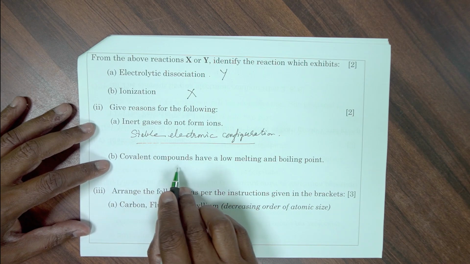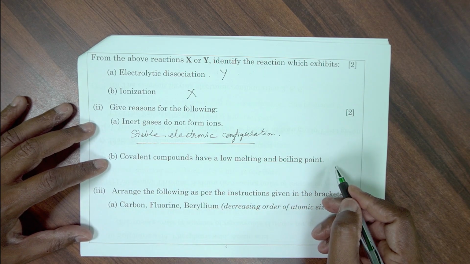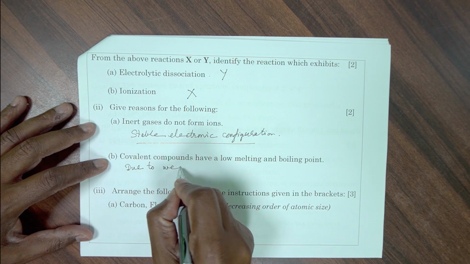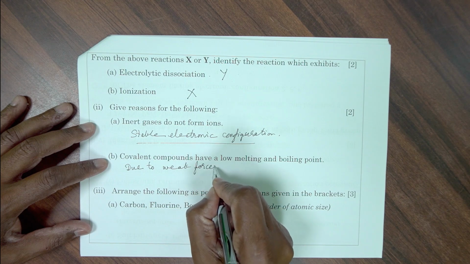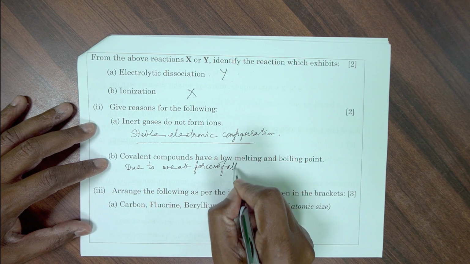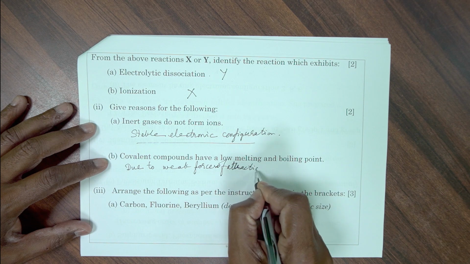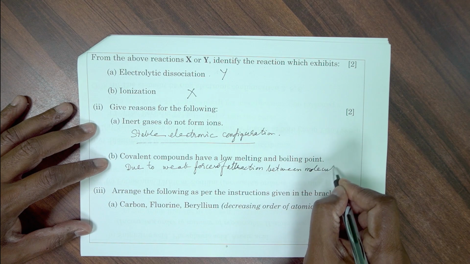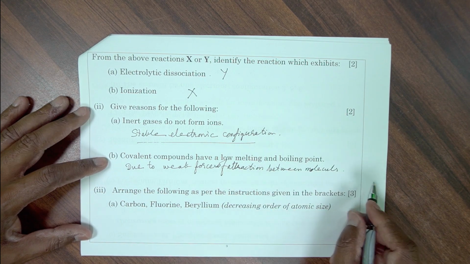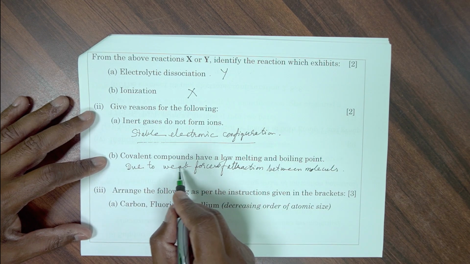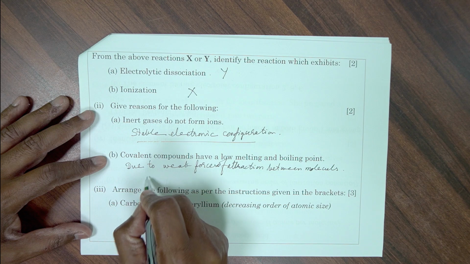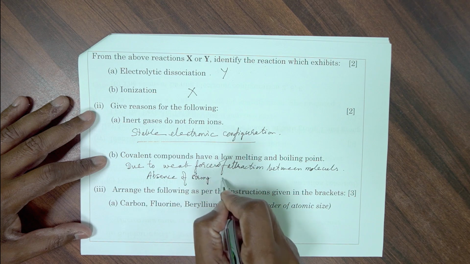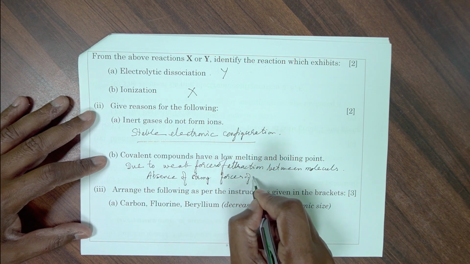And B part, covalent compounds have a low melting and boiling point. Why? Due to weak forces of attraction between molecules. Covalent compounds remain as molecules and they are held together by weak forces, whereas ionic compounds have strong electrostatic force. Or you can write absence of strong forces of attraction between molecules.